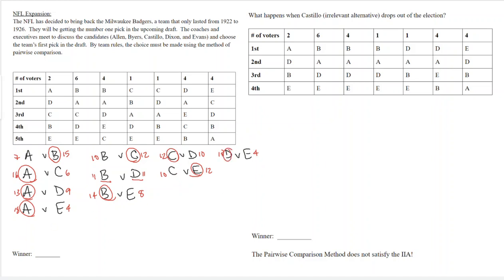So now if we go through and count up the points, how many wins did A have? 3. How many wins did B have? 2 and a tie, so that'll be 2.5. C had 2 wins. D had 1 win and a tie, so that's 1.5 points. And E had 1 win. So our winner is A, Allen.